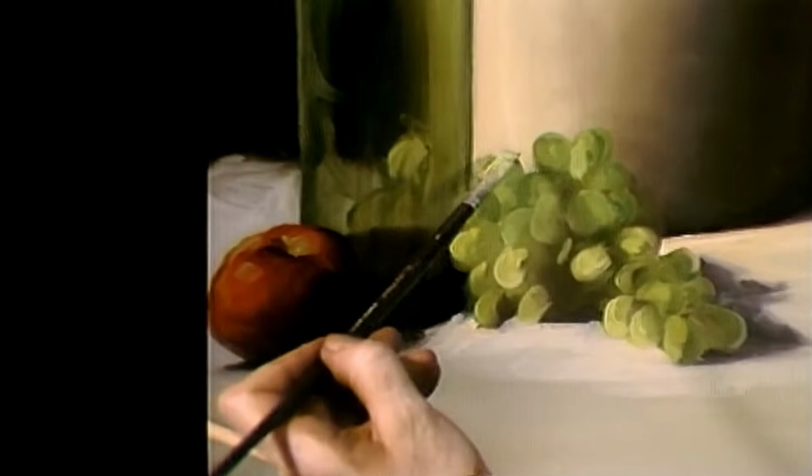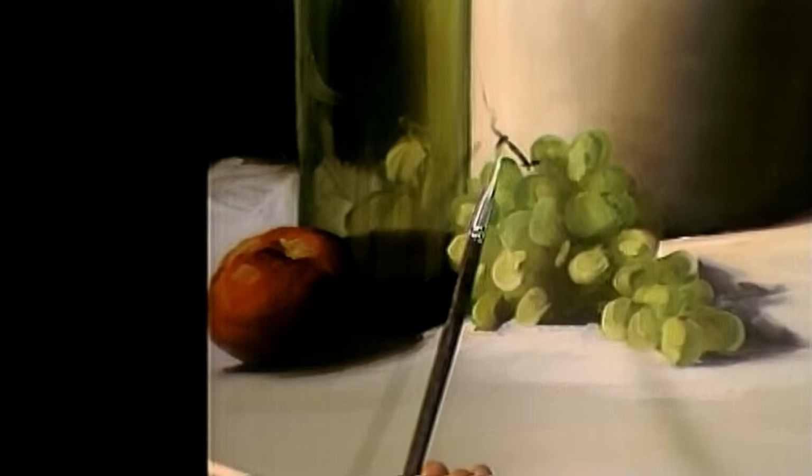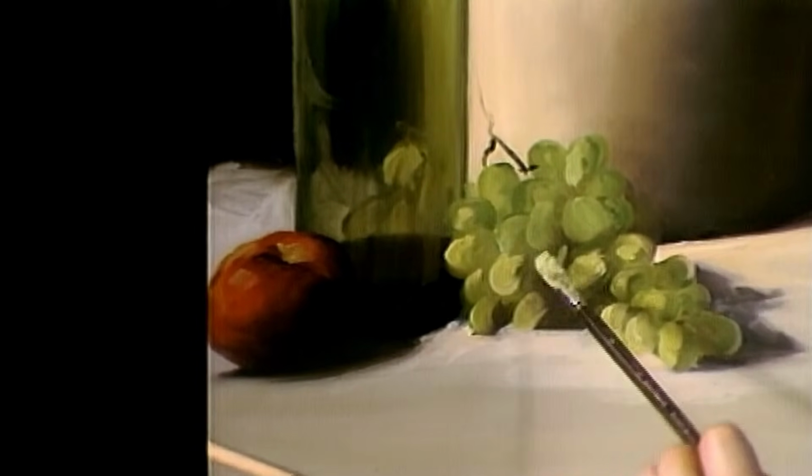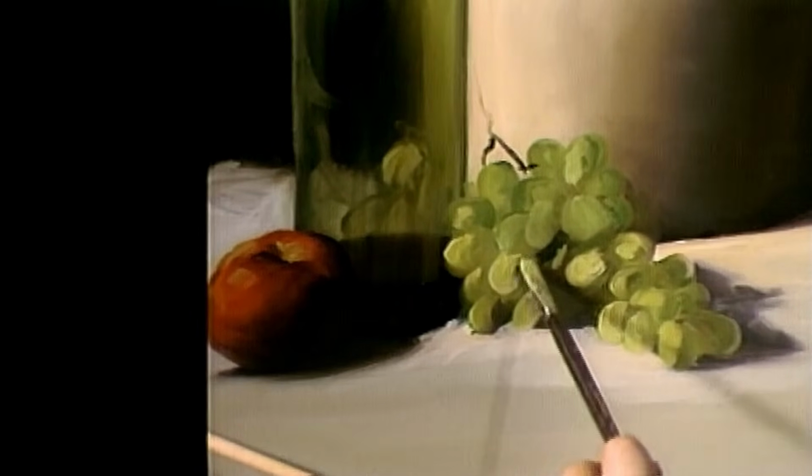It would be so nice to have more time to show you some of these things. But a demonstration shows the reliable painting principles that I use when I do have more time.